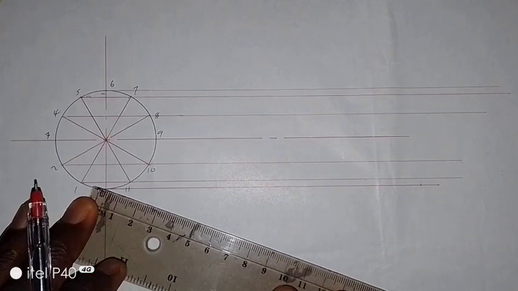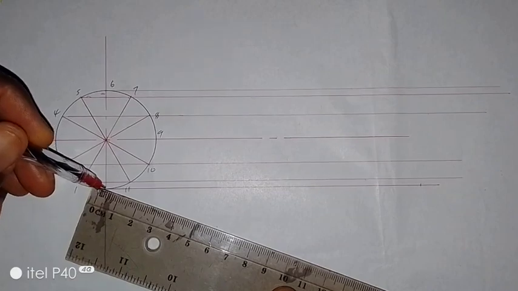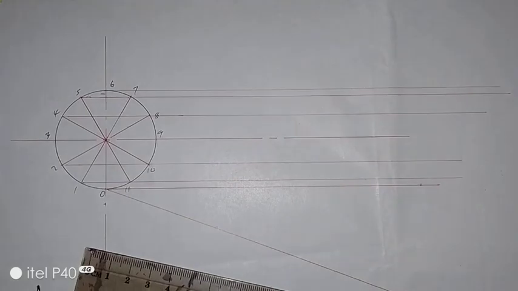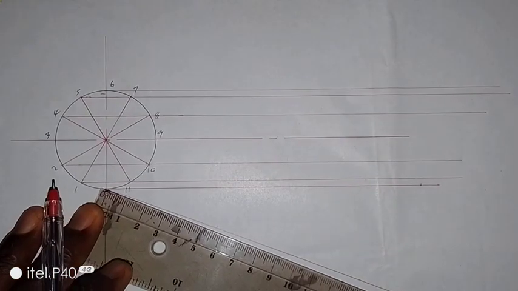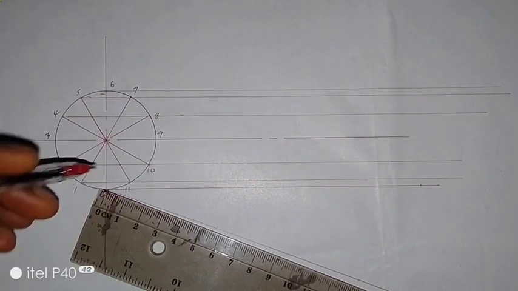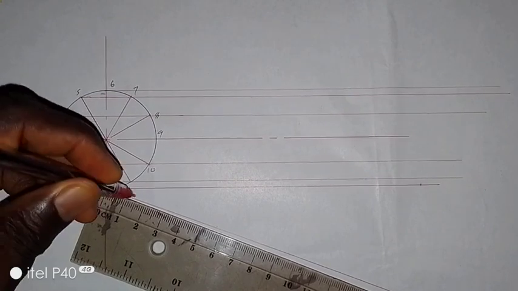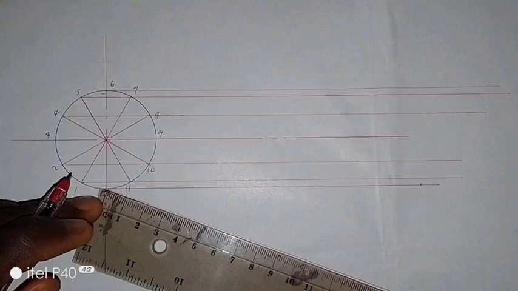So from this point, I need to draw a line in this direction, that is from point 0. So I need to draw that line. Then I'm going to make 12 points on this line that I just drew. So this is okay.